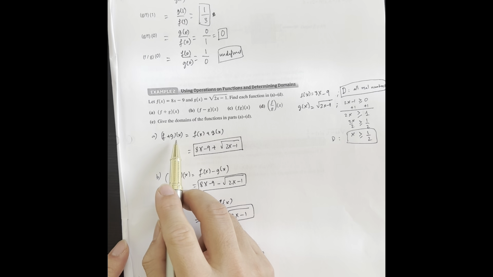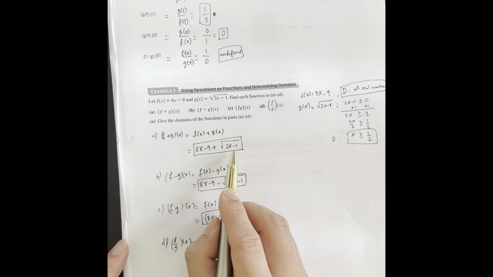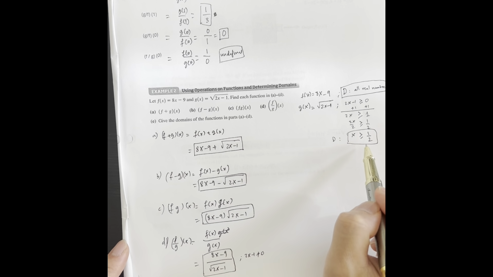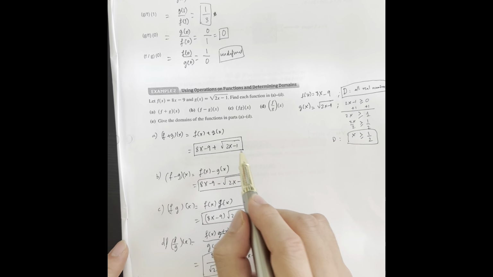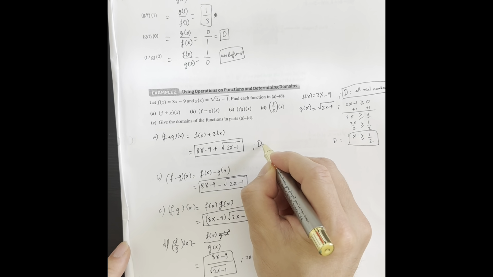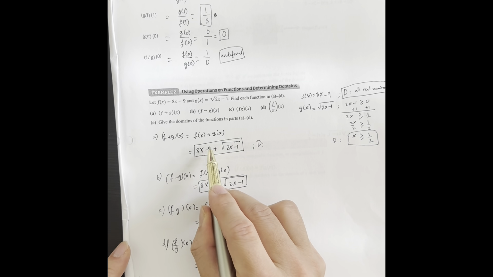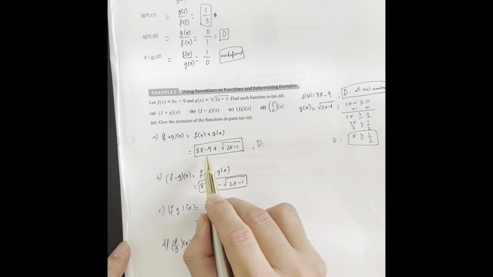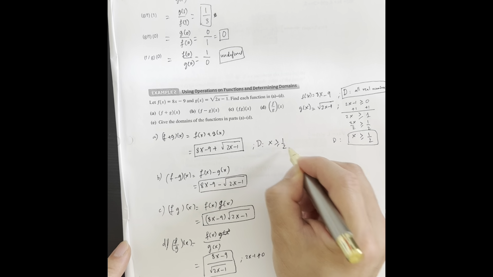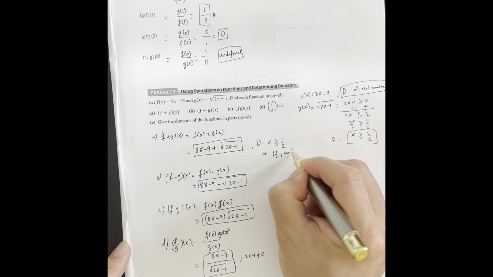So f plus g of x, we have this new function. The domain has to be the intersection of f and g and also any new restriction. For this one, the domain is just the same as the domain of g of x, because there's no restriction on x from this part, so the domain for this one is just x greater than or equal to 1/2, or 1/2 to infinity.